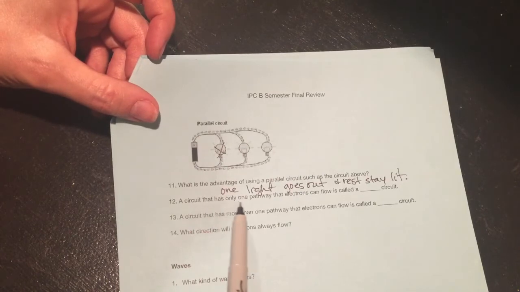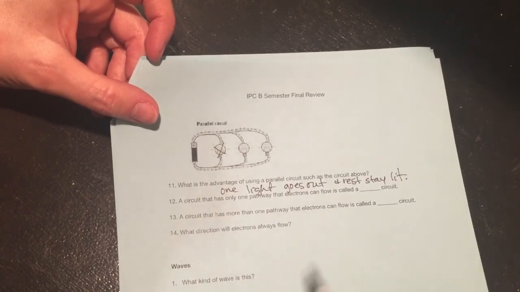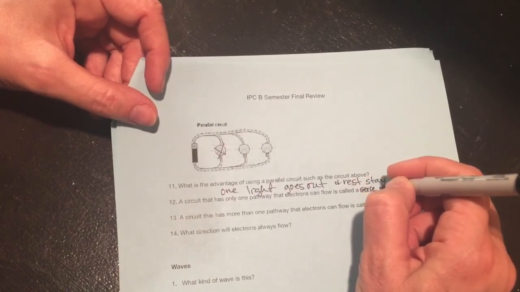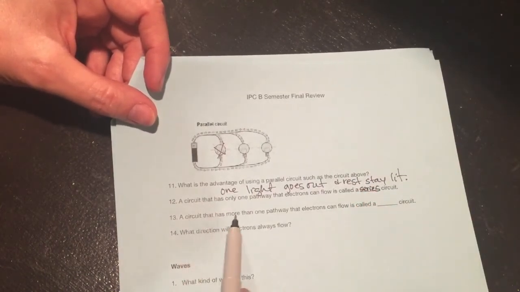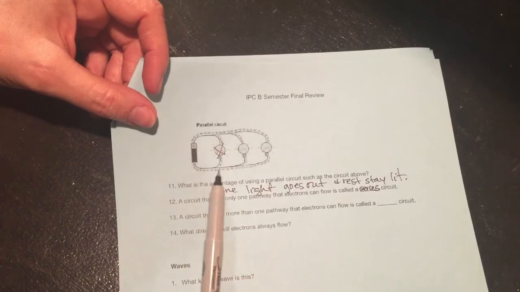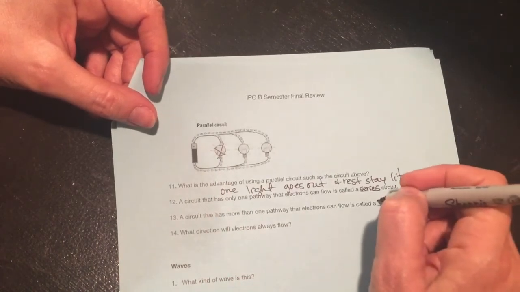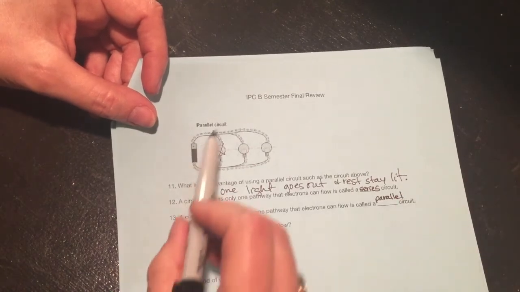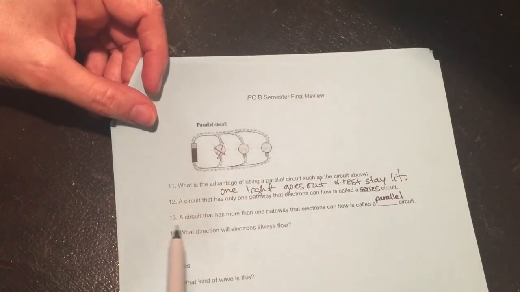A circuit that has only one pathway that electrons can flow is called a series circuit. That was what was on the first page there. And a circuit that has more than one pathway, like this one, is called a parallel circuit. Parallel circuit. These lines are in parallel.